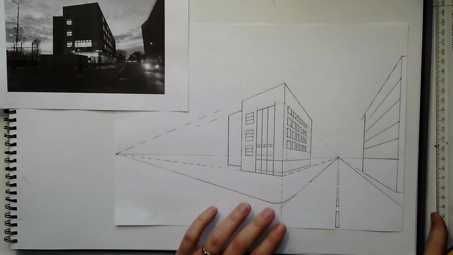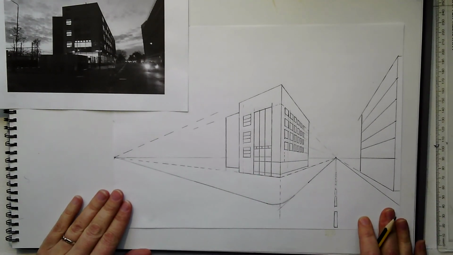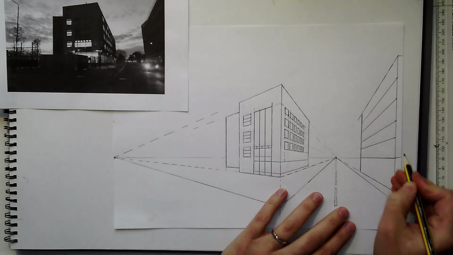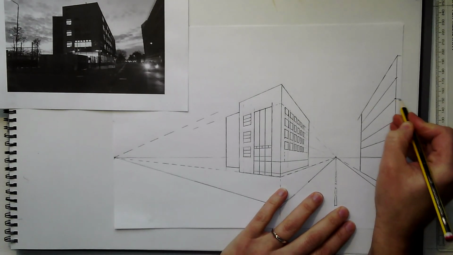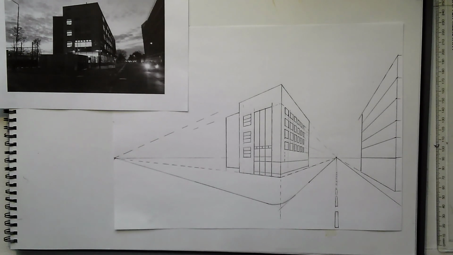So that's now starting to look a little bit more like the building site, and we can put these lines going straight across there, and the school is now looking a lot more like a building.